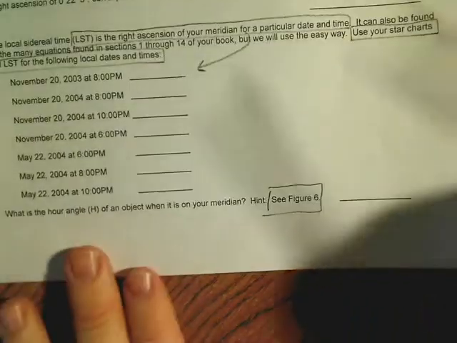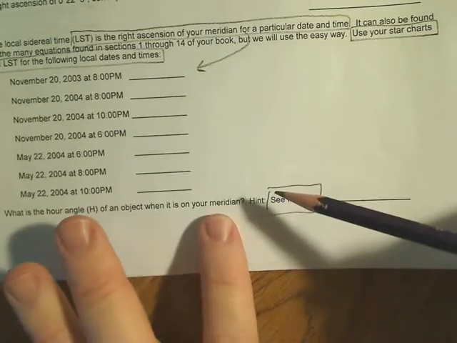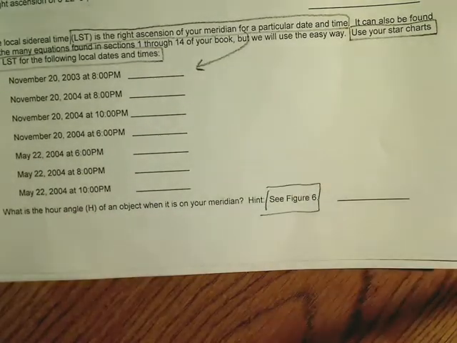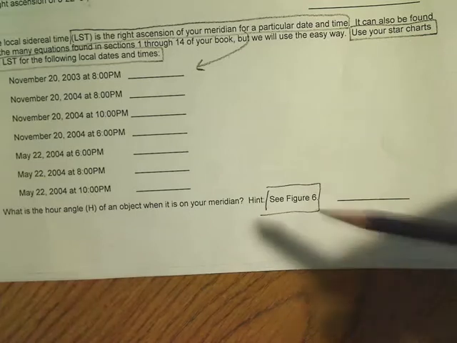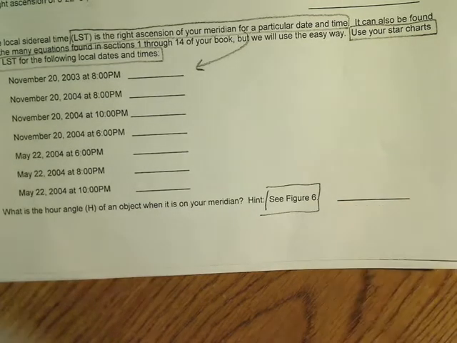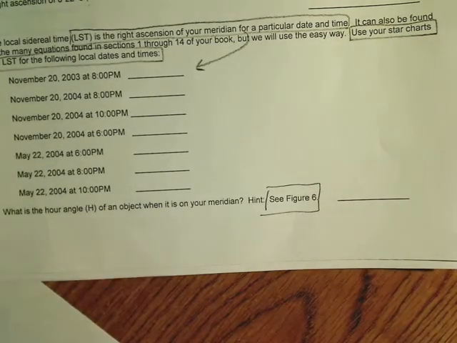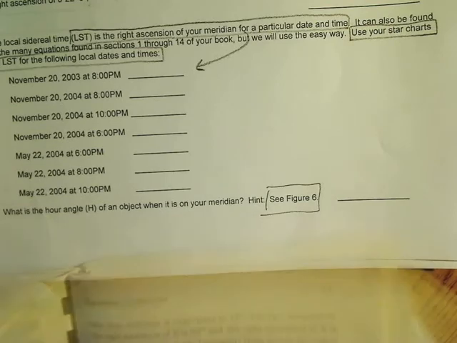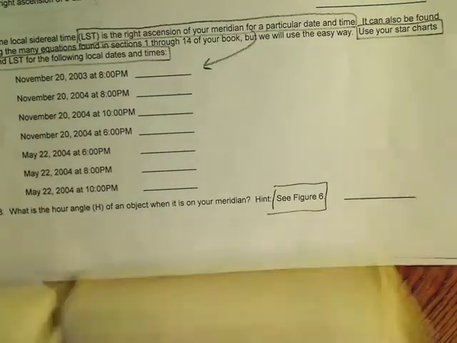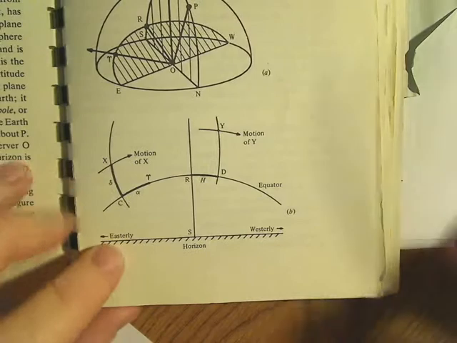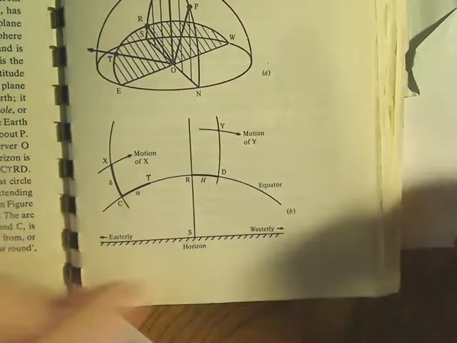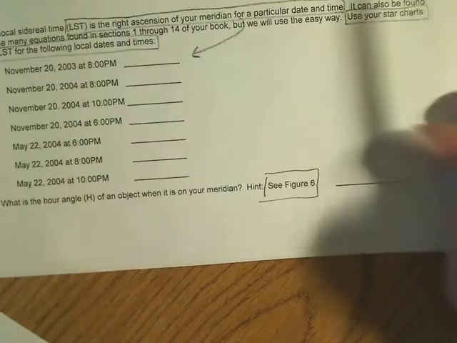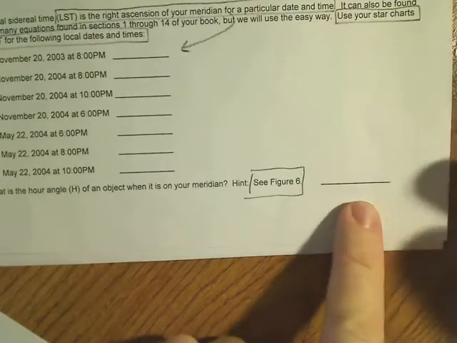To figure out the hour angle when an object is directly on the meridian, meridian is a line from north to south through the zenith, you can look at figure 6. So here's our angle. So what if it was on the meridian? What would it be? Let's include units for this one and make sure that it's in hours, because it is our angle.